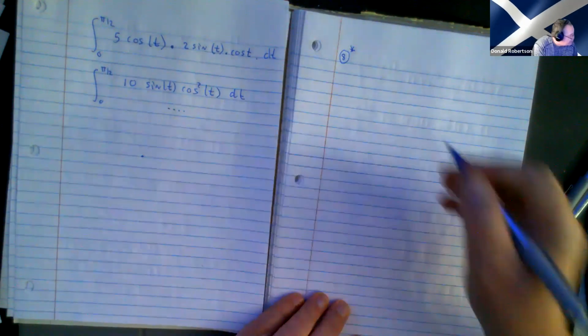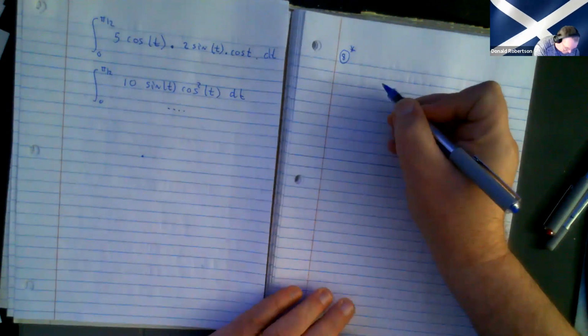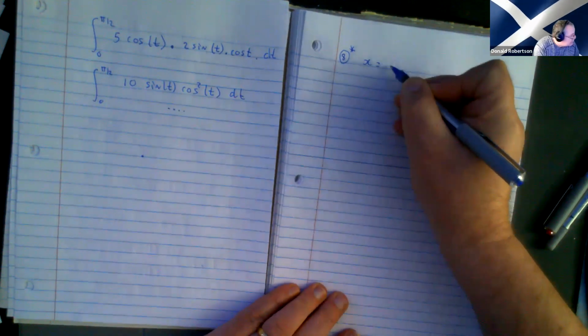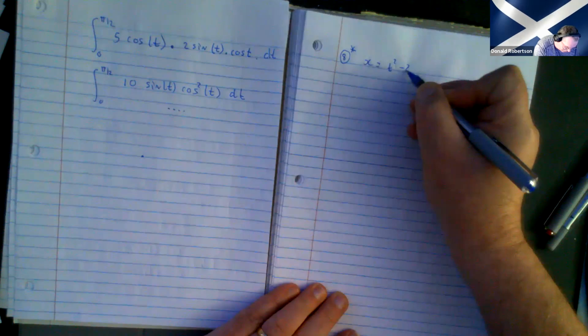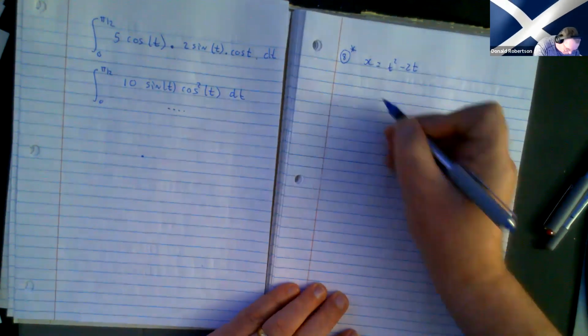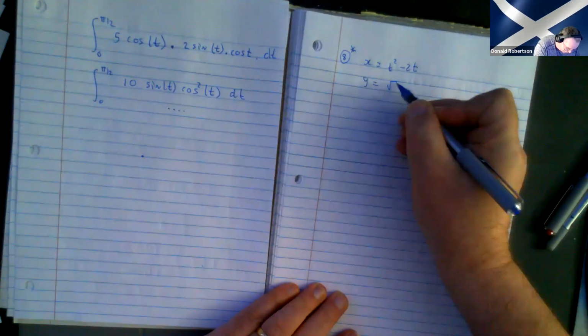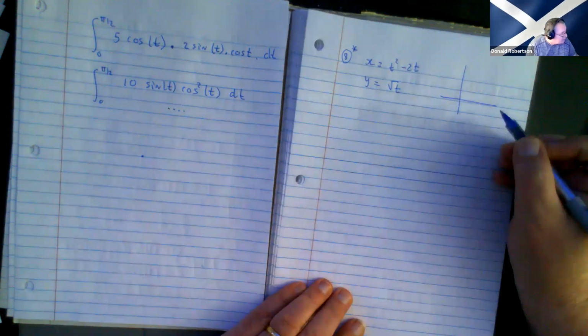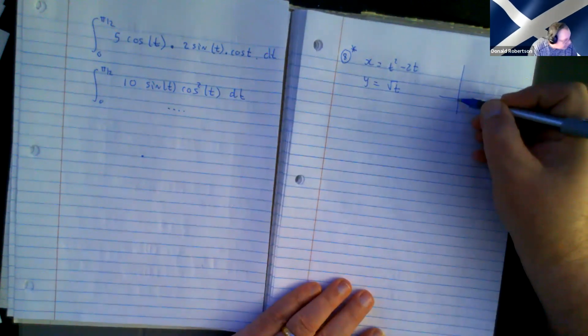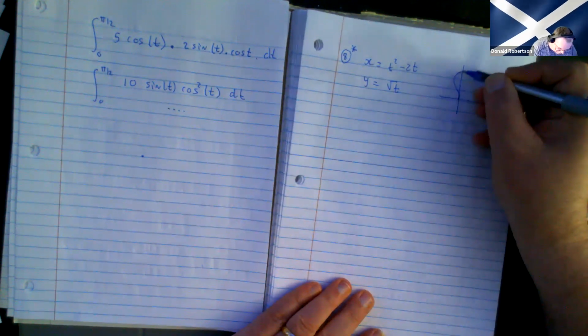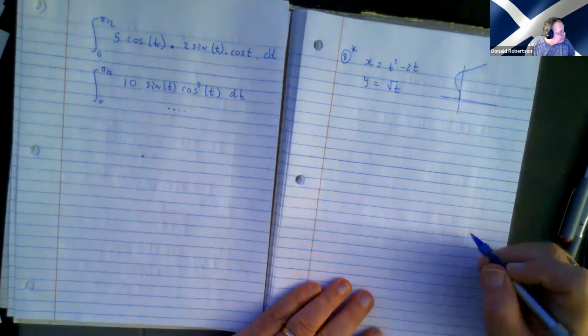Question 8. We're given x equals t squared, take away 2t. We're being told that y equals the square root of t. And we're given a picture that looks something like this. And we have to find the area enclosed by this and the y-axis.